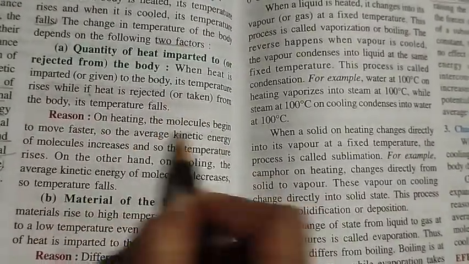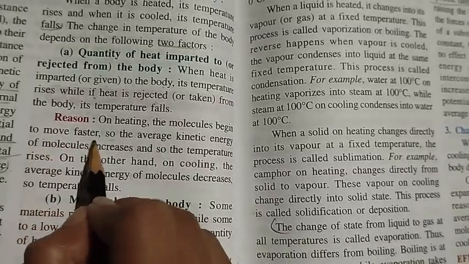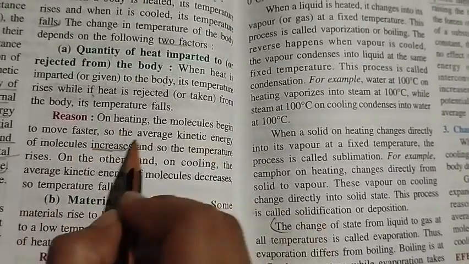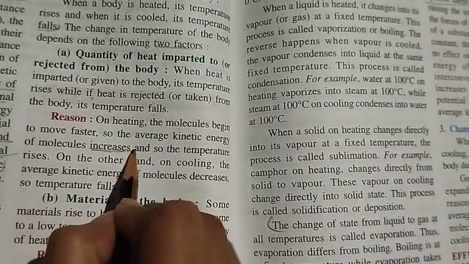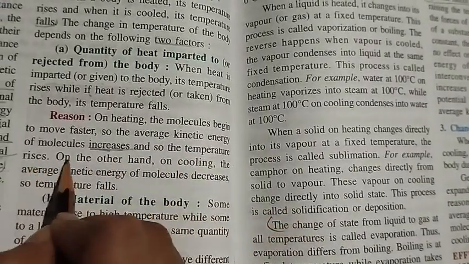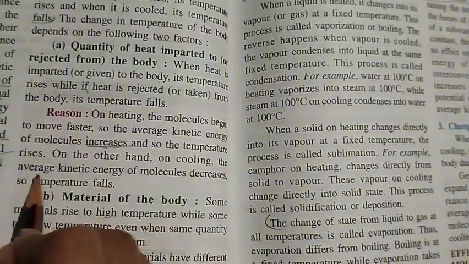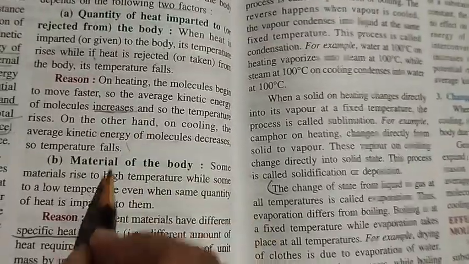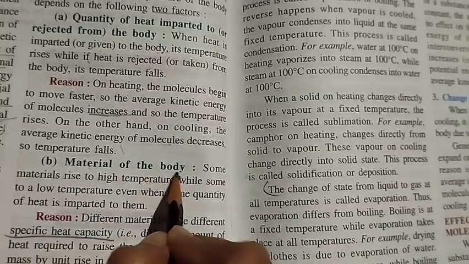Reason: on heating, the molecules begin to move faster, so the average kinetic energy of molecules increases and the temperature rises. On the other hand, on cooling, the average kinetic energy of molecules decreases, so the temperature falls. Number 2, material of the body.